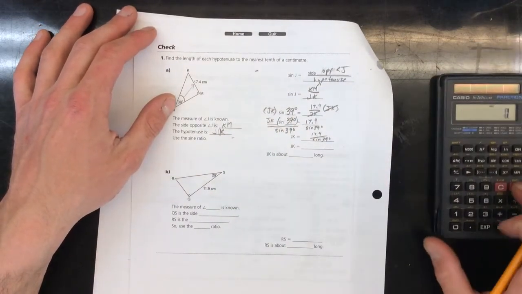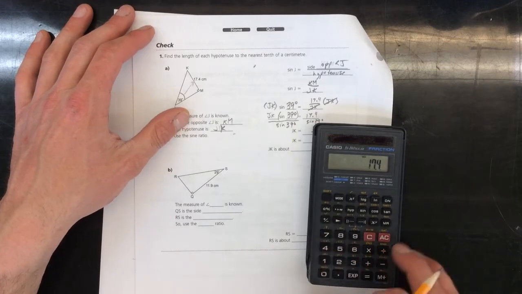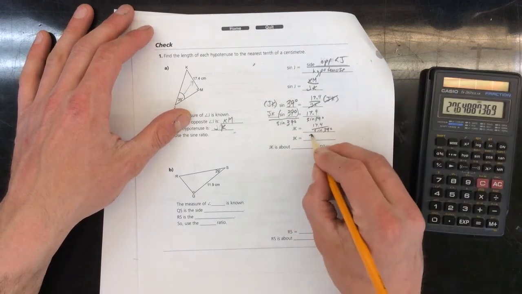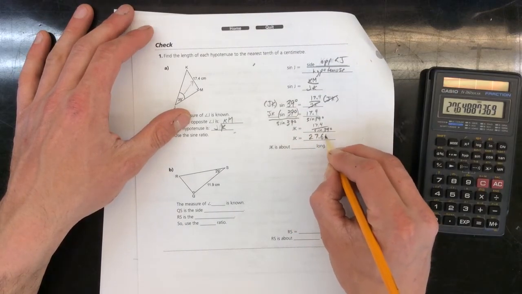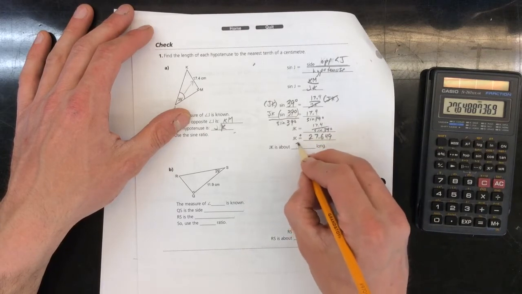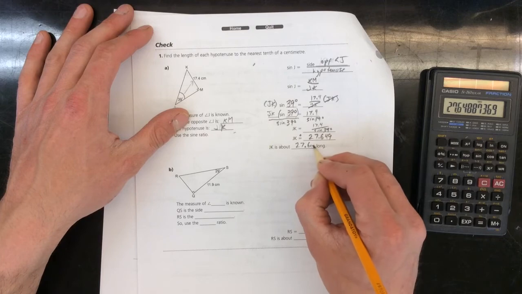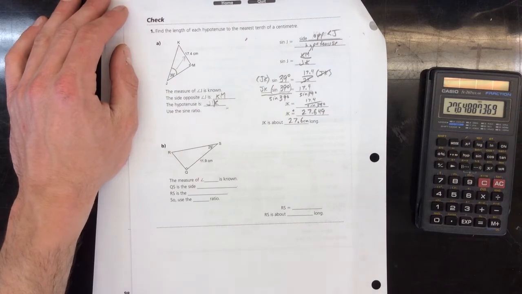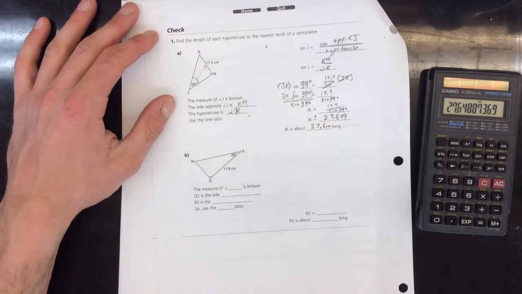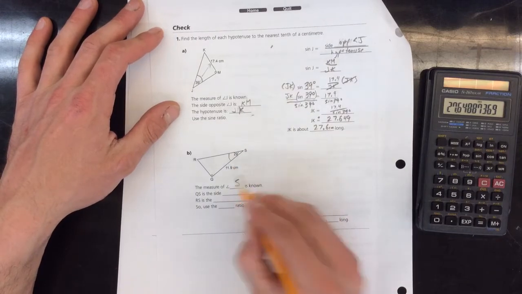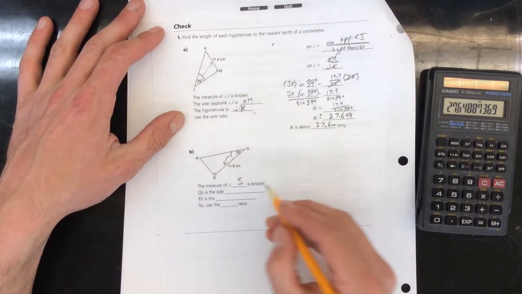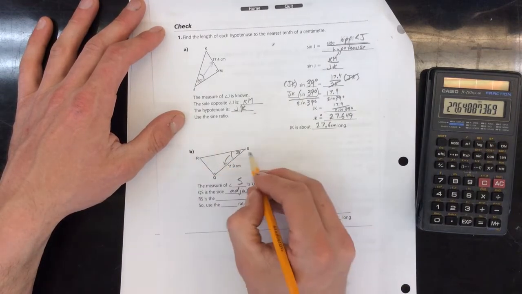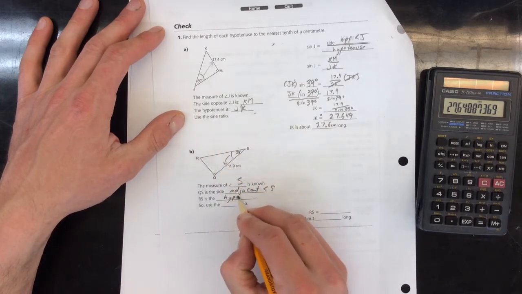So now I just need to take 17.4 and divide it by 39 sine equals 27.649, I'll round it up, and this is approximately 27.6 centimeters long. So there, that's the length of this hypotenuse. Okay, let's try this guy. We are given angle S. QS is adjacent to that. RS is the longest side opposite the right angle, so this is the hypotenuse.